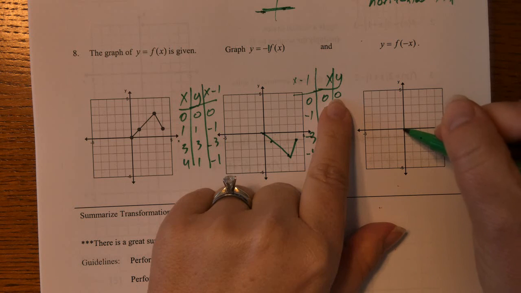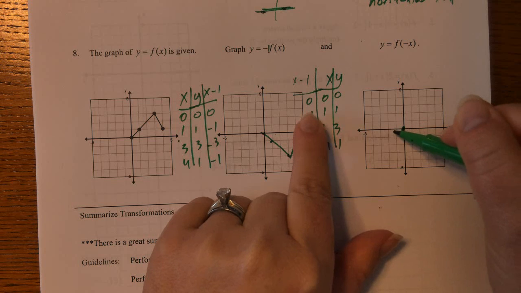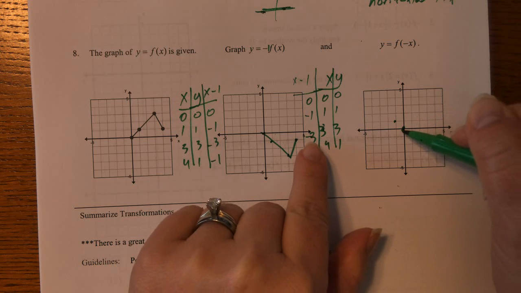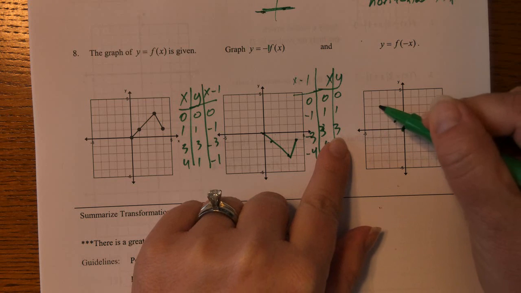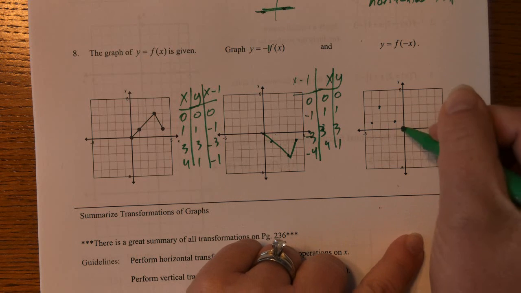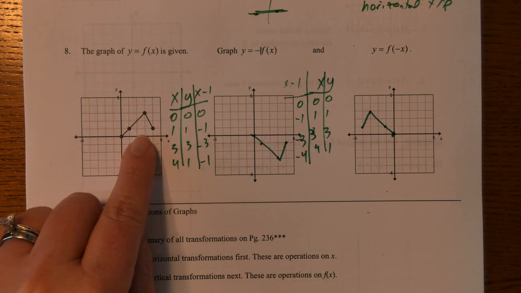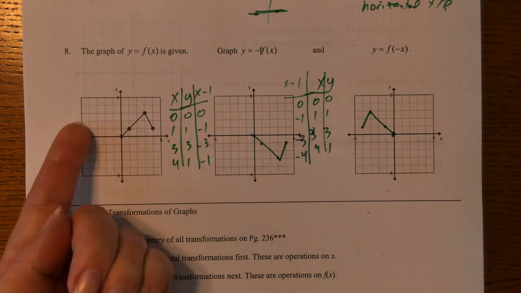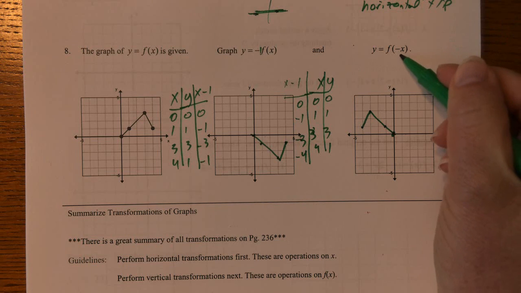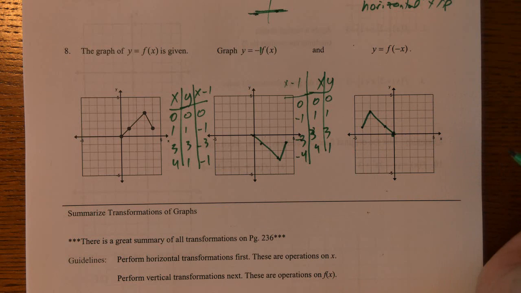The point that used to be at 0, 0 is still there. The point that used to be at 1, 1 is now at negative 1. Negative 1 is the x, 1 is the y. The point that used to be at 3, 3 now has an x of negative 3 and a y of 3. And our last point has an x of negative 4 and a y of 1. When I connect those points, notice what happened. See how it took this original picture and flipped it over the y-axis, reflected over the y, and that's how we got this. So the negative was with the x. It flipped horizontally, but that meant it went over the y-axis.